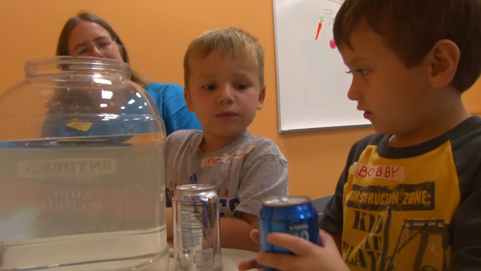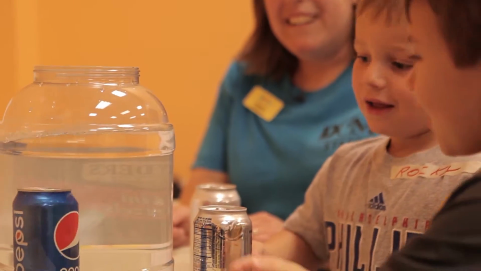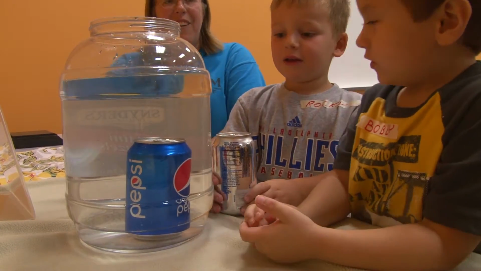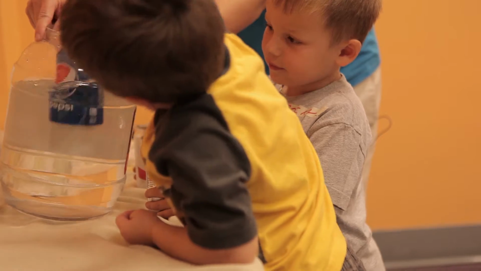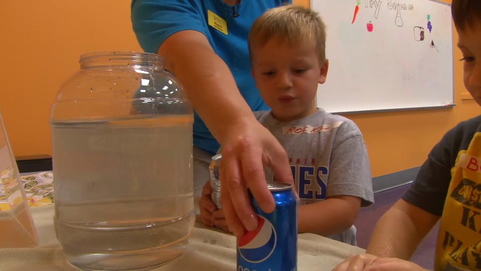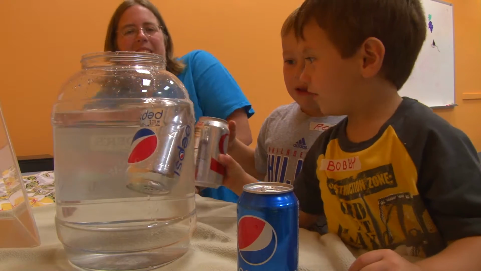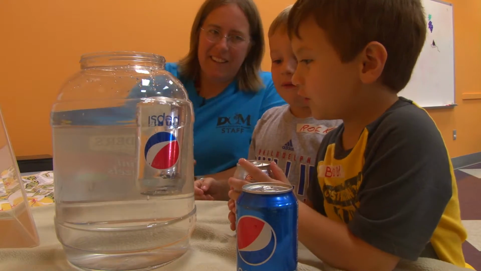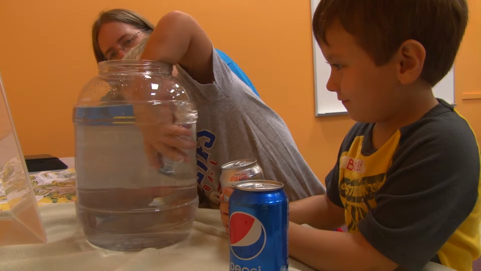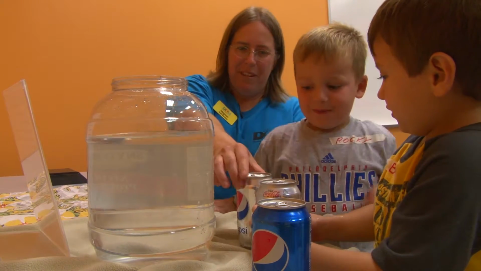Can you choose one soda? Yep. All right, put it in the water and see what happens. So let's wait. Float or sink? Sink. Okay, can you reach in and take it out? There we go. So that one sank. So let's put it over here. All right, test this one out. Okay, now wait. Float or sink? Float. All right, can you reach in and get this one out? There we go. Good. All right, you can put it right over here.